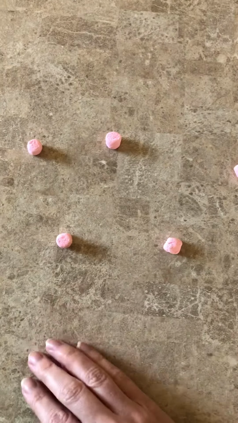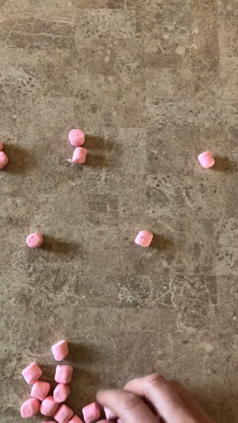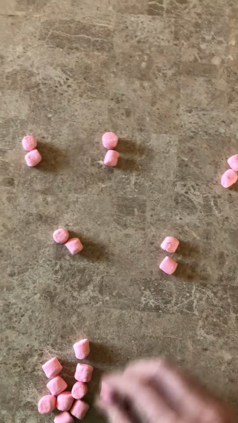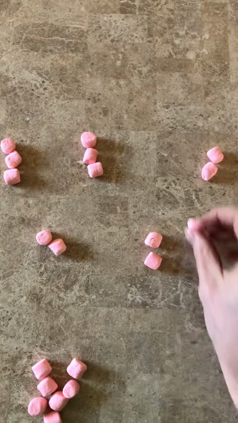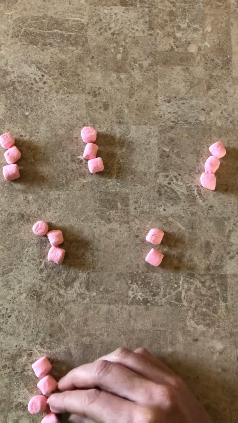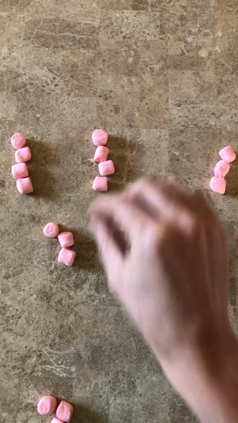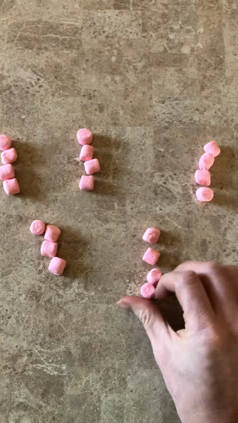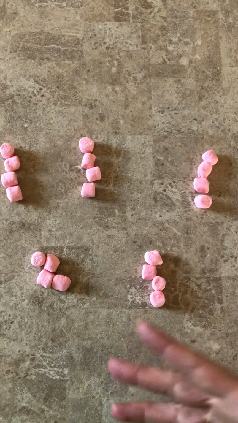So there I've got 5 groups and I'm just adding to each group until I run out. So then I'm figuring out how many are in each group, 4.